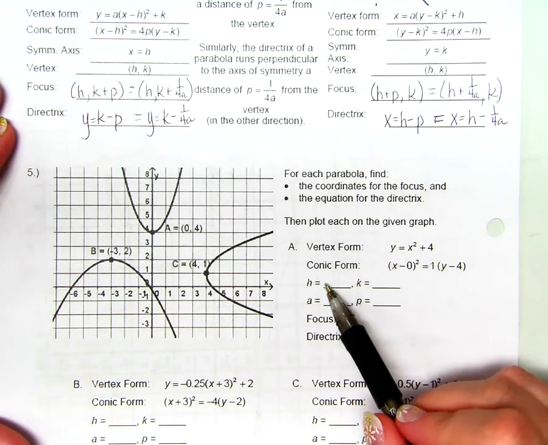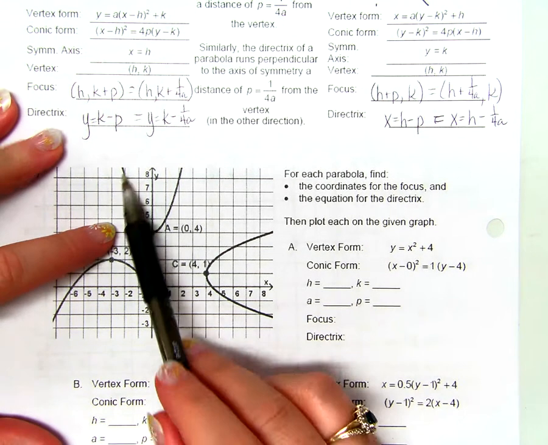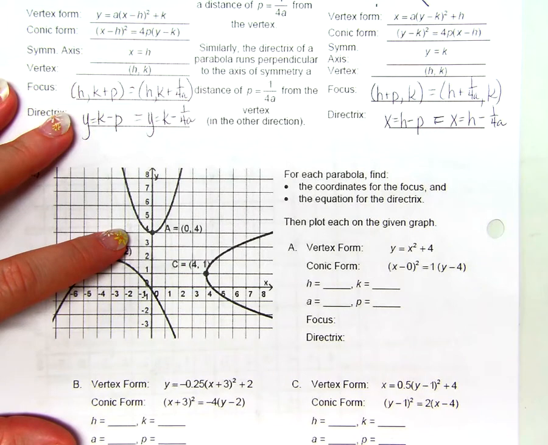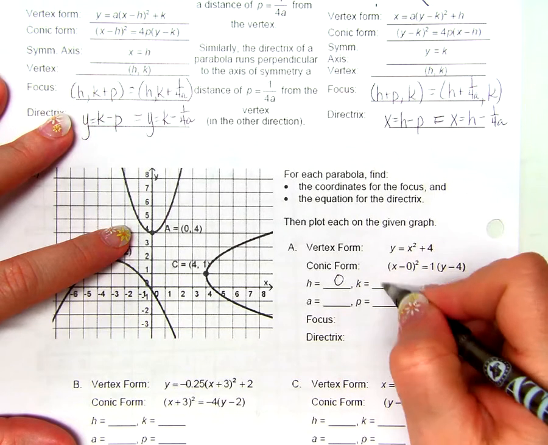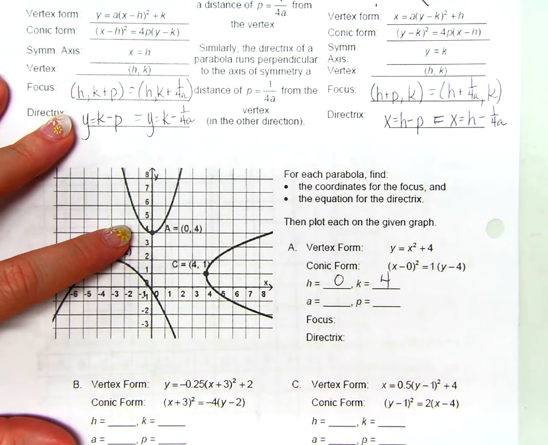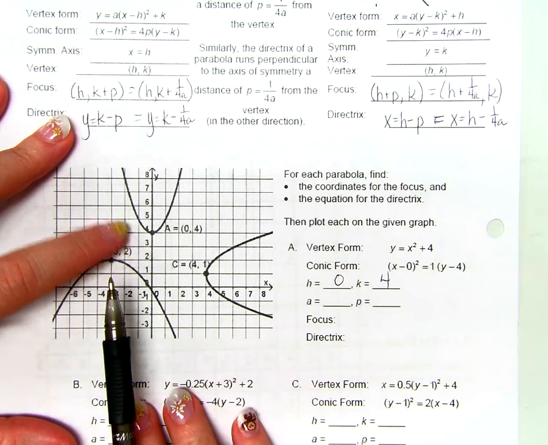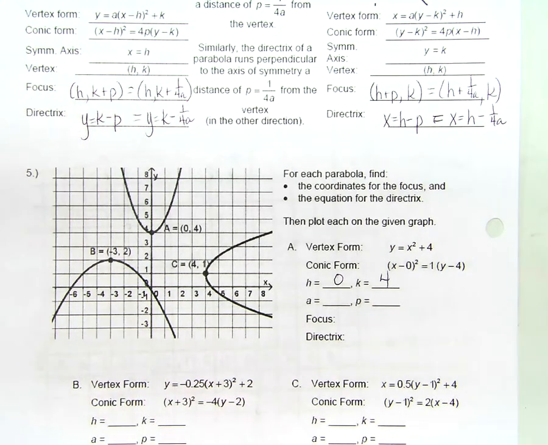So tell me, where is the vertex of parabola A? This one right here. Yeah, I know it says. Just say it out loud. 0, 4. So H is 0, K is 4, right? What is the A value of this? And how do you know?